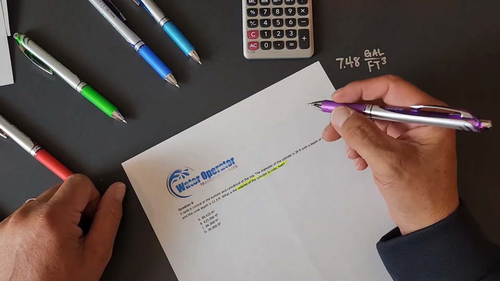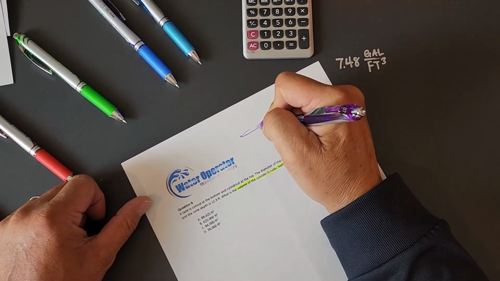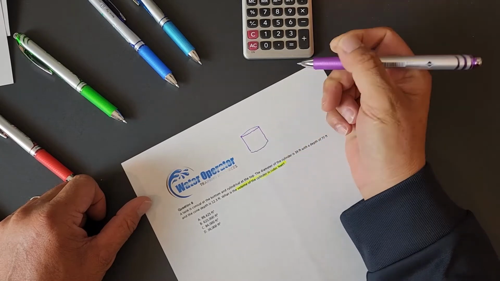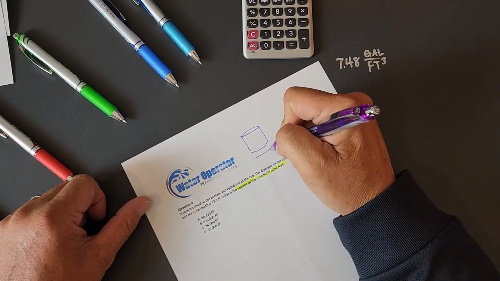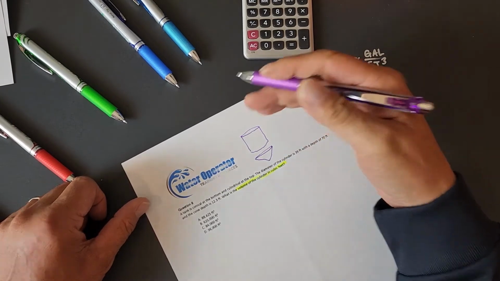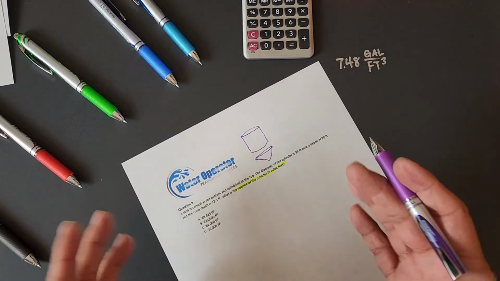We have a cylinder, and underneath that cylinder, I'll just draw it separately, is a cone. They're attached. They're open at these ends, so it's one big tank.